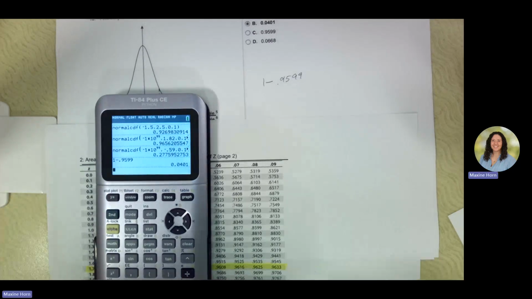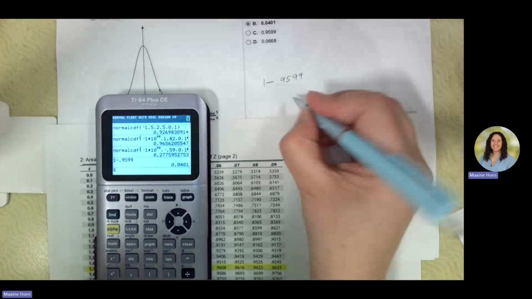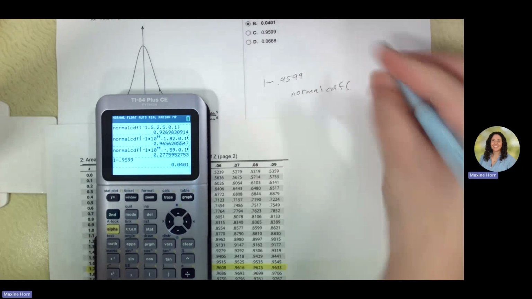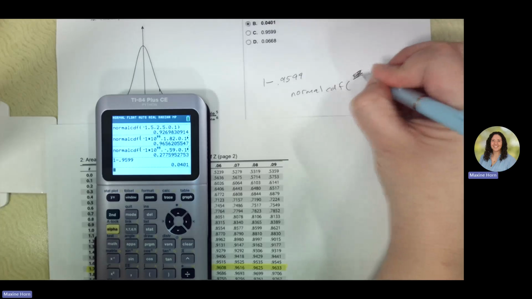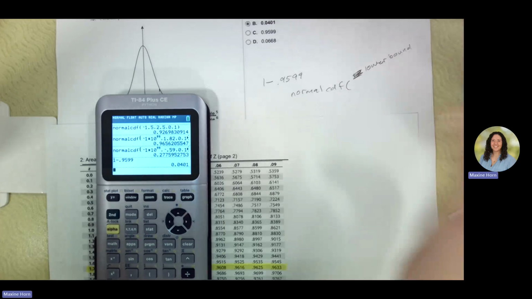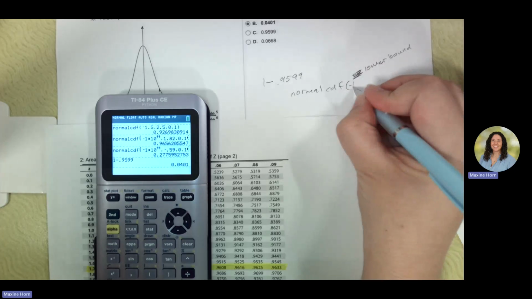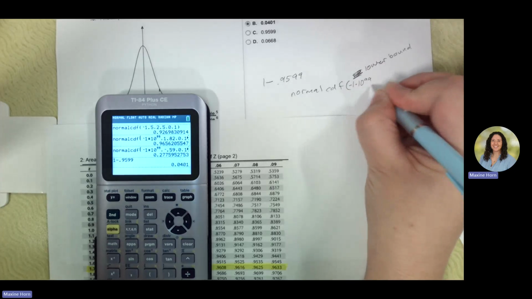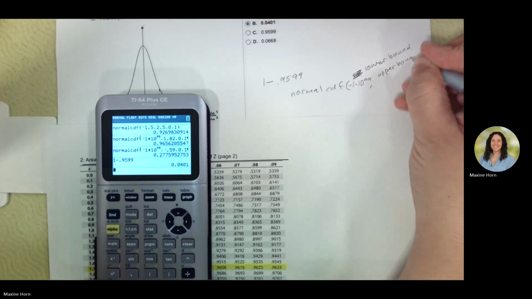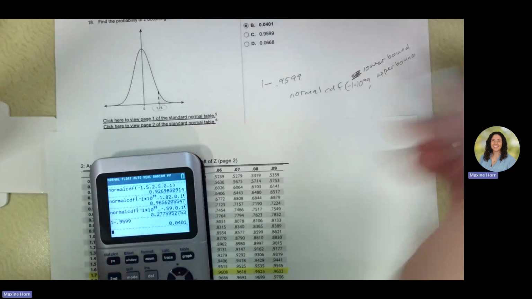And if you wanted to do it in the calculator, you would do your normalcdf. Your lower bound of negative infinity, but we can't write that, so negative 1 times 10 to the 99th. Oh, I'm so sorry.